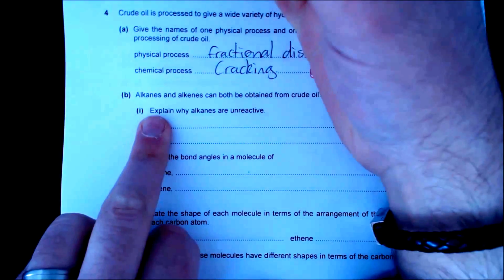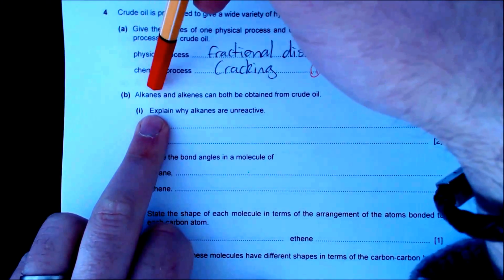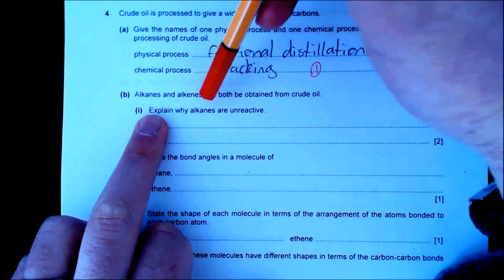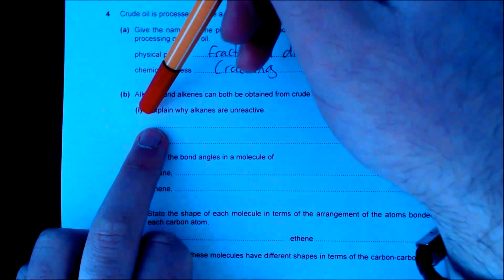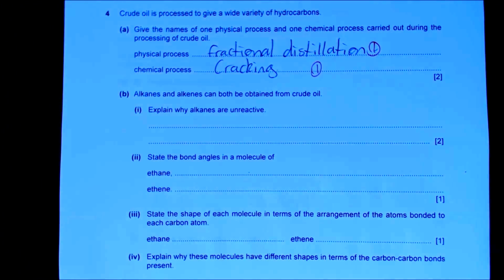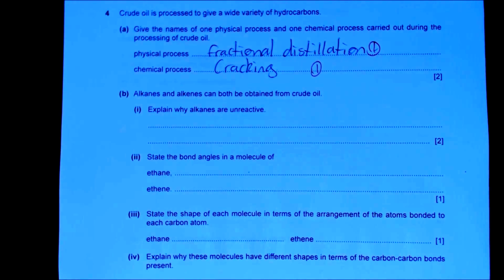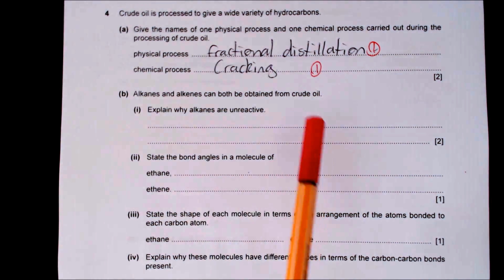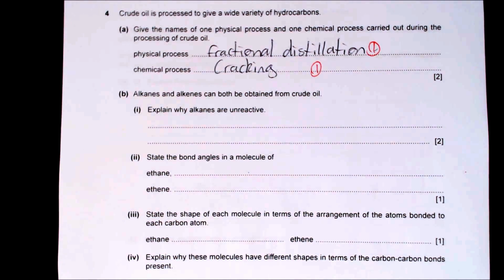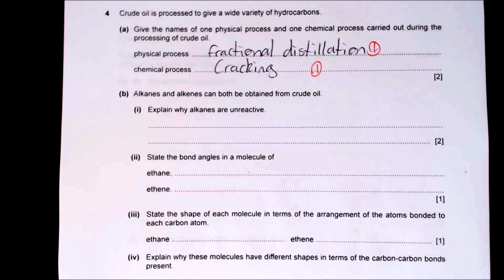So B, it says alkanes and alkenes can both be obtained from crude oil. It says explain why alkanes are unreactive. Okay, so why alkanes are unreactive. So, just getting the lighting right there. Okay. So, we need to explain why alkanes are unreactive.